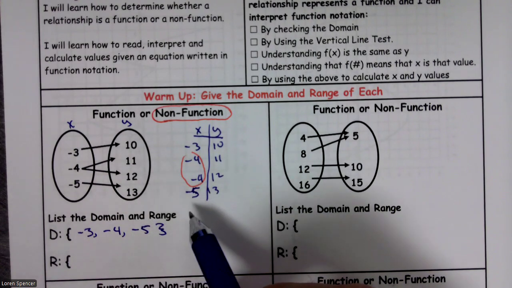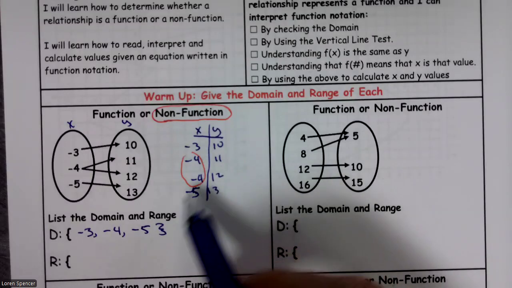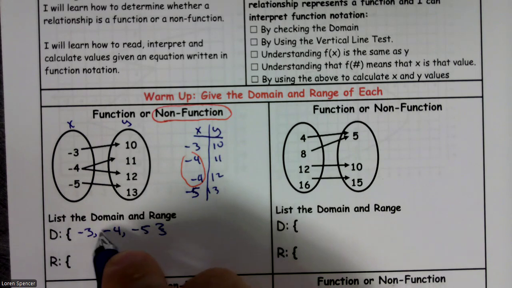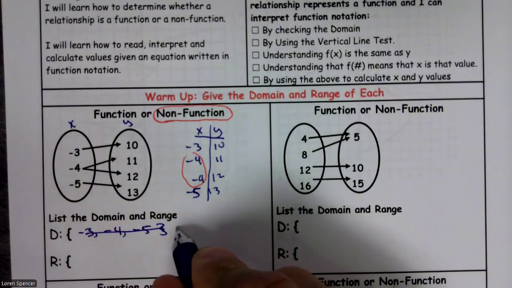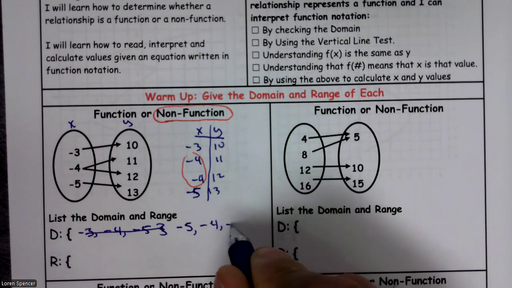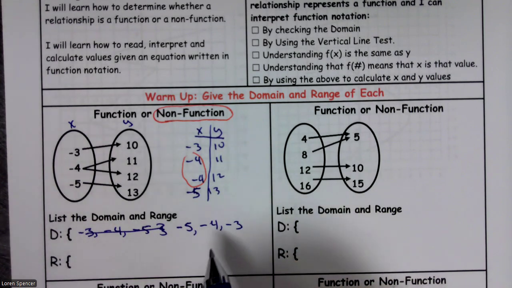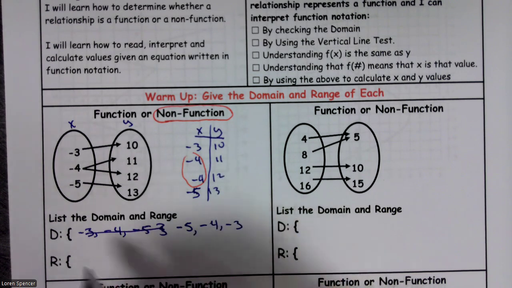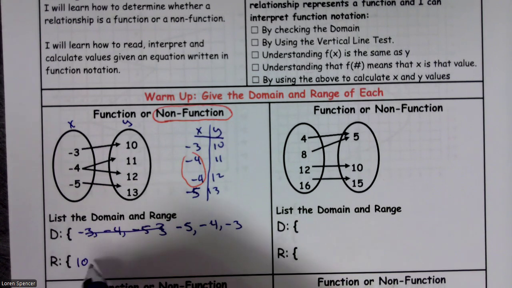Please don't write the repeats, and you want to go in least to greatest order. And so this is backwards, so I need to flip this around. So this becomes negative 5, because that's my smallest value, then negative 4, then negative 3. Then my y values, I need to go least to greatest. Unfortunately, they already are, so that's quick.